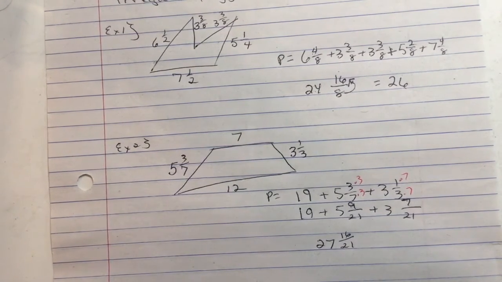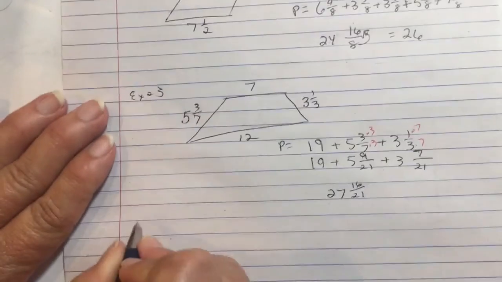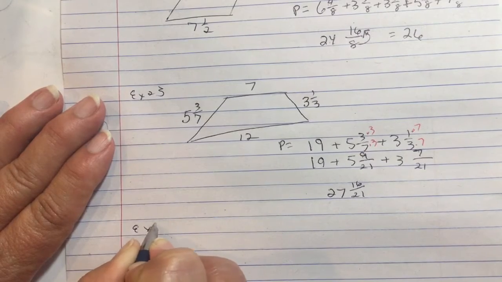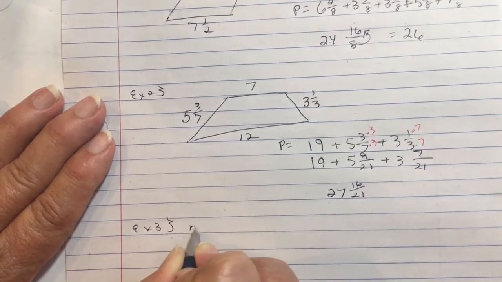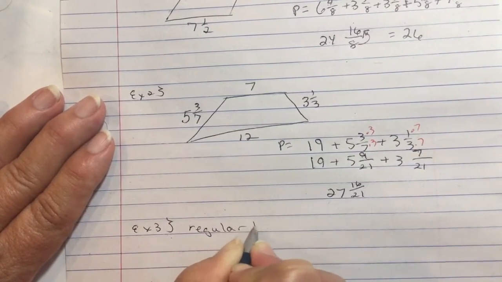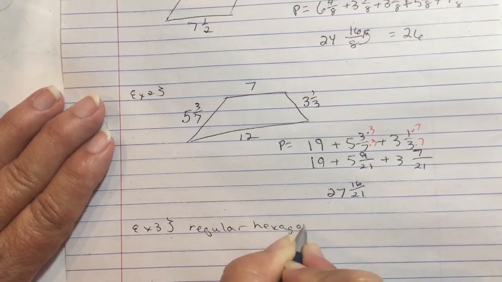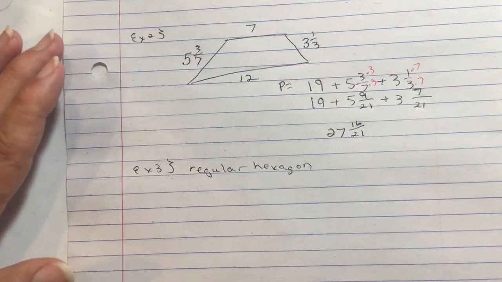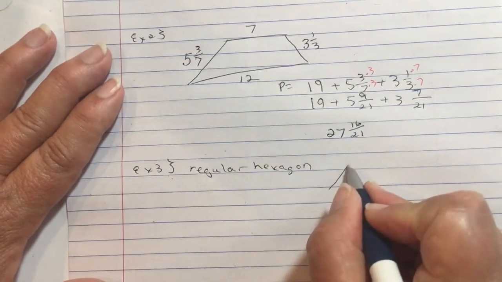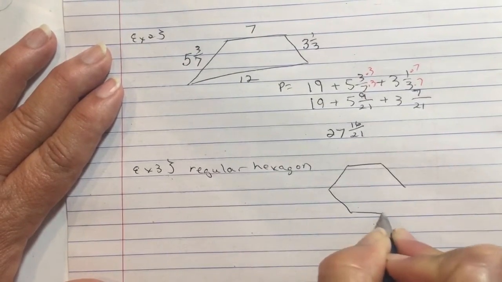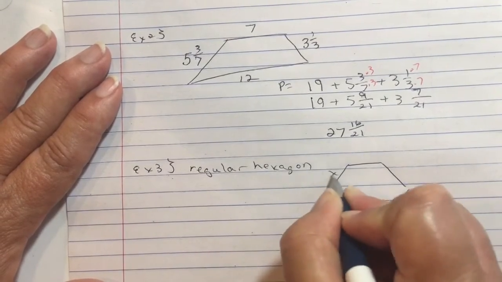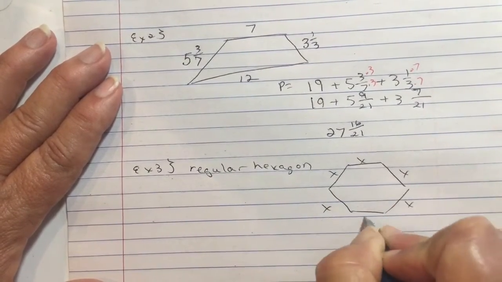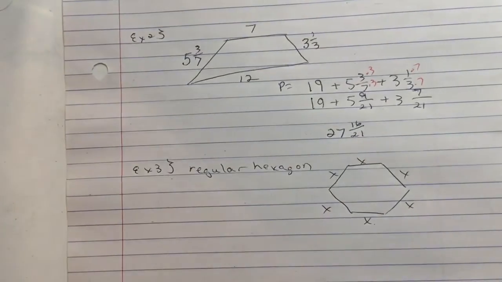You're also going to have some word problems that you're going to need to think through. Let me give you example 3, a regular hexagon. Remember, a hexagon is going to have 6 sides. The fact that it is regular means all 6 are equal. Now, that's kind of hard for me to draw. So I'm going to put an X on each side so that you can see that because they're all X, they're all the same.